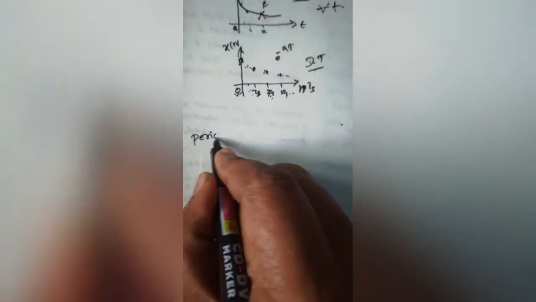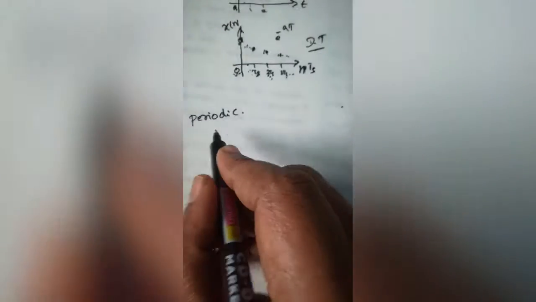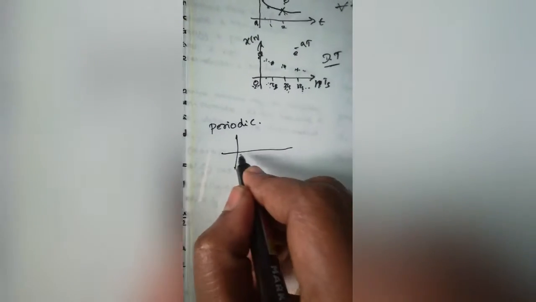Periodic means a signal is said to be periodic if it repeats at a regular interval. Non-periodic means it does not repeat at a regular interval. Look at this diagram. This is your graph.